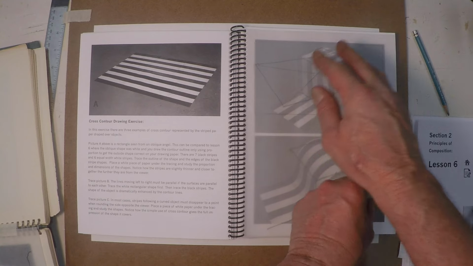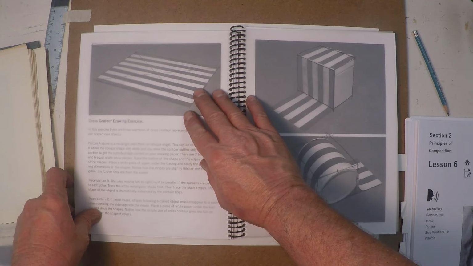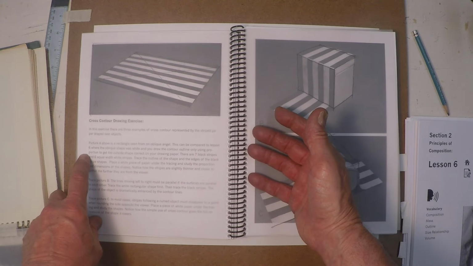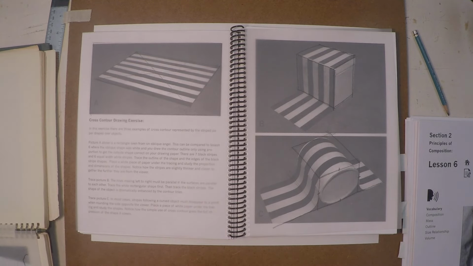So what I started to do here on the overlays was to talk about how you would approach doing these, and you don't just trace it, because there's a lot more to this than just tracing.